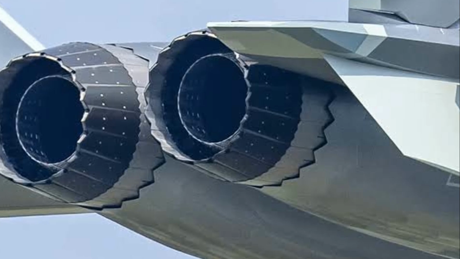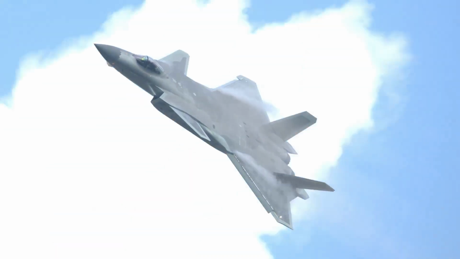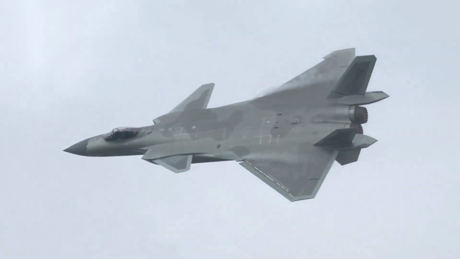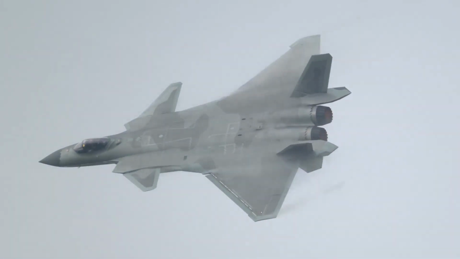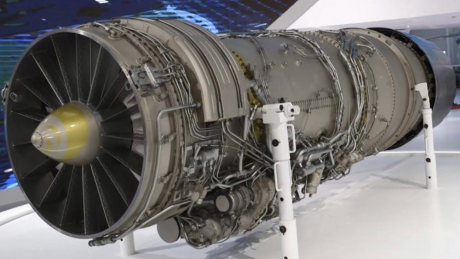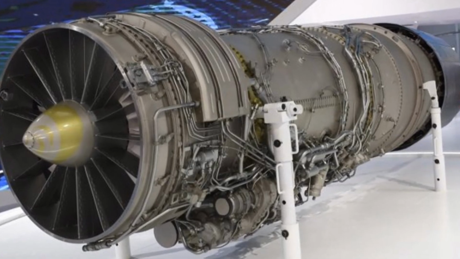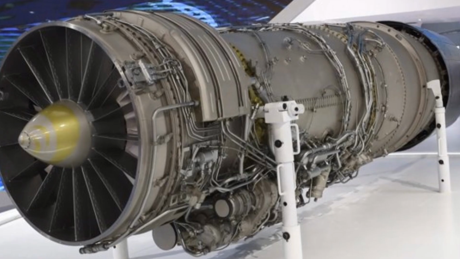Chengdu J-20, powered by two Shenyang WS-10C afterburning turbofans, each producing around 33,000 pound force, 142 to 147 kN of thrust with afterburner. The J-20's engines enhance its maneuverability and acceleration capabilities.